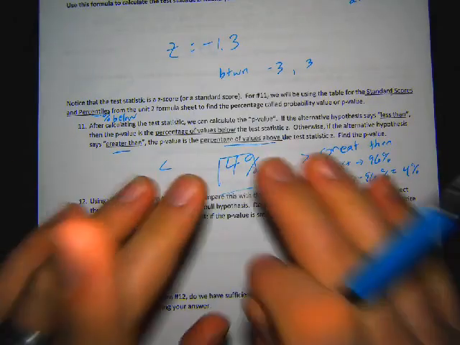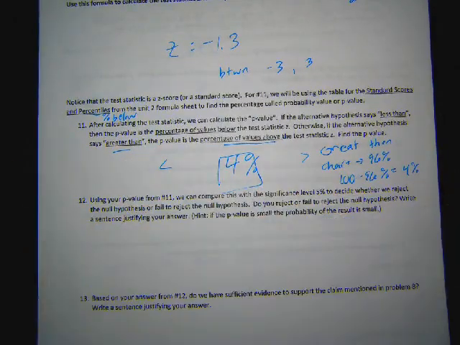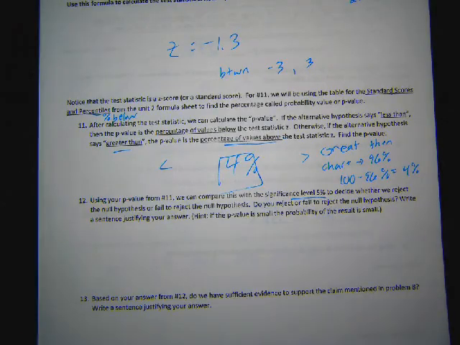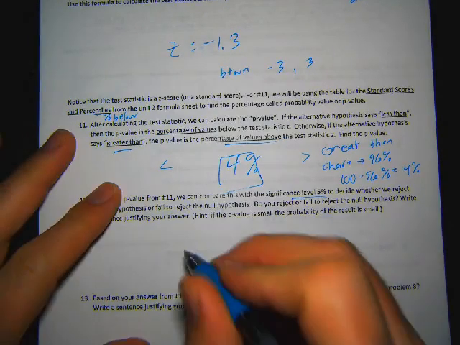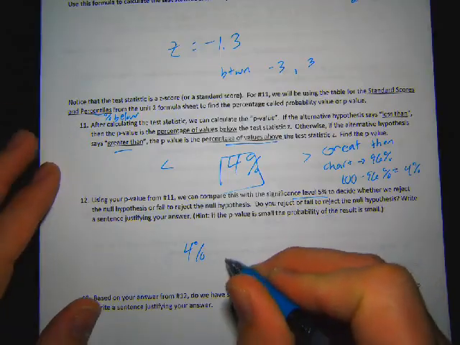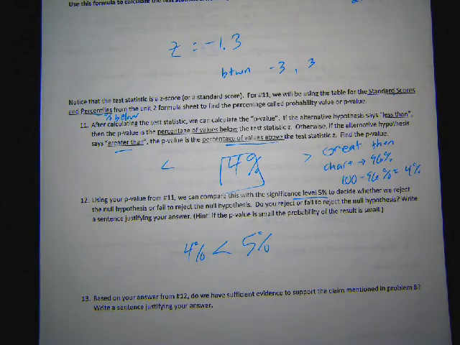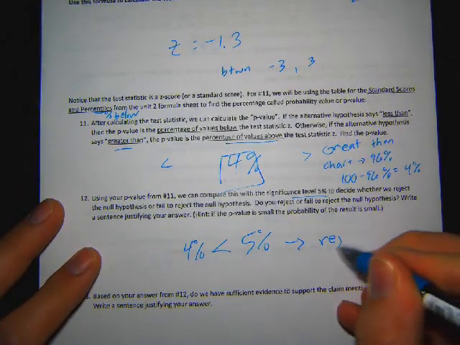Okay. Now this percent is your probability. It's the likelihood, it's the chances of getting the result that you got. The smaller the chances, the less likely, the more extreme, the better evidence we have for rejecting the null. So we're going to compare it, like we said, at the significance level of 5%, and decide whether or not to reject. So like here I got 4%. Well, 4% is less than 5%, which is telling me that I should reject. And that's how you'll decide.